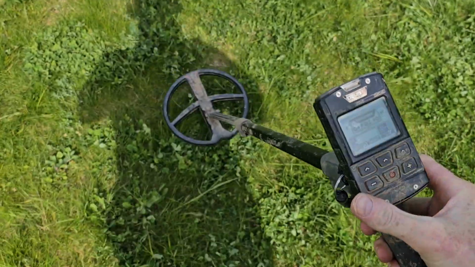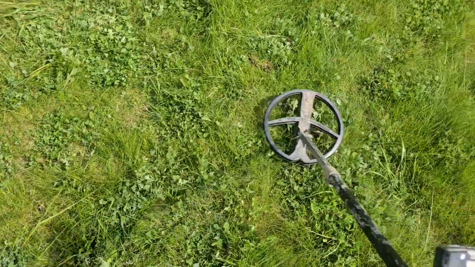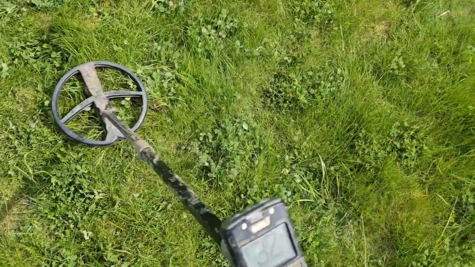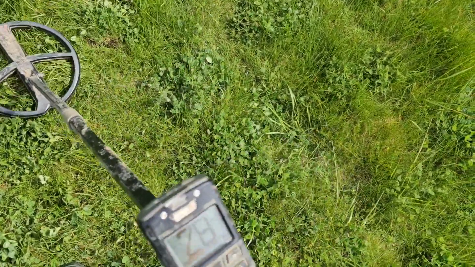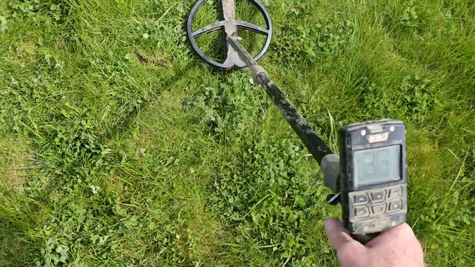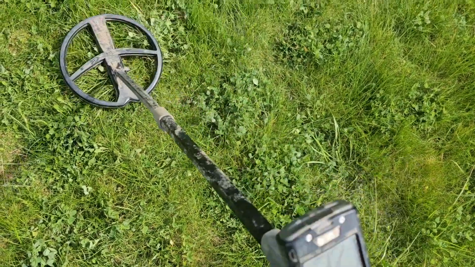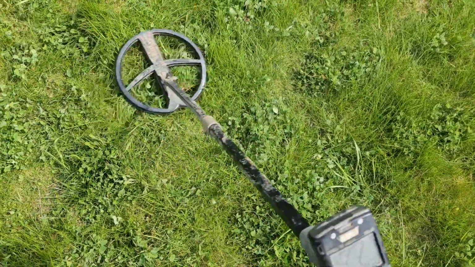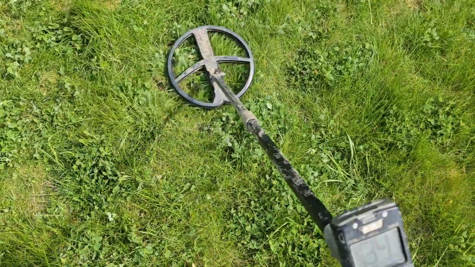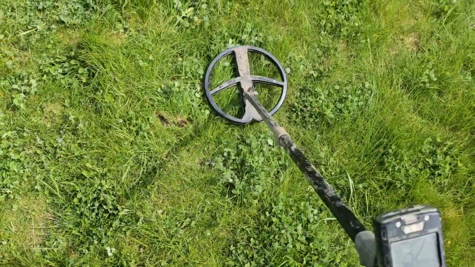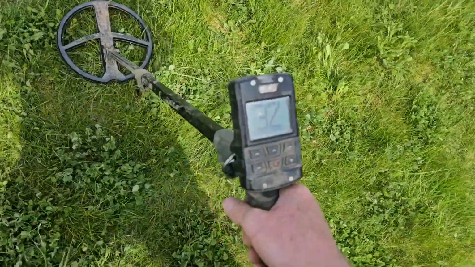Right, noise cancel done. I'll try and get that so you can see the screen. Let me just adjust that.